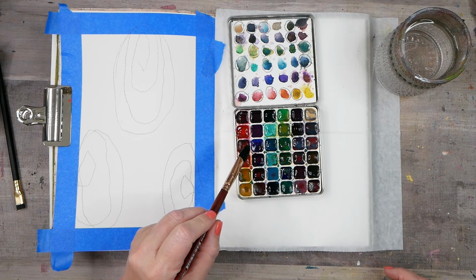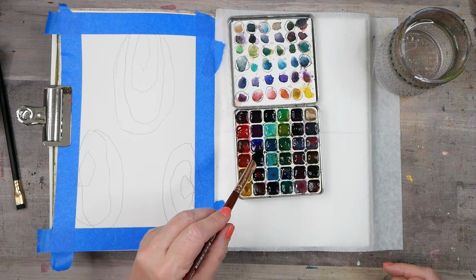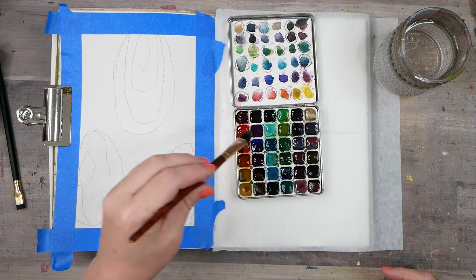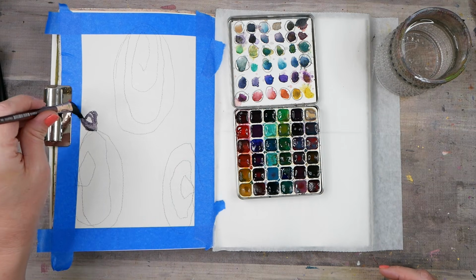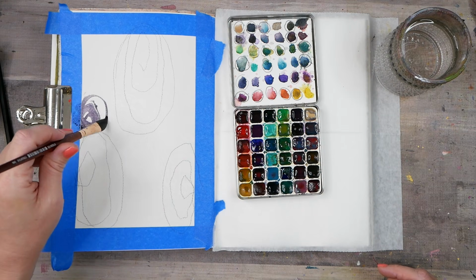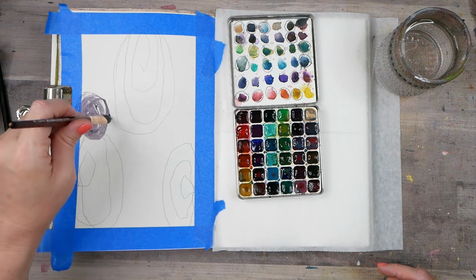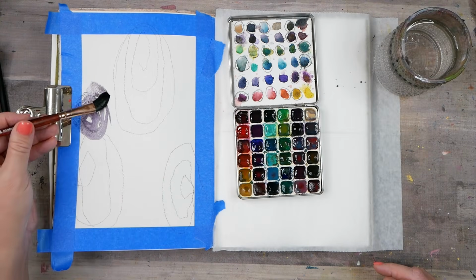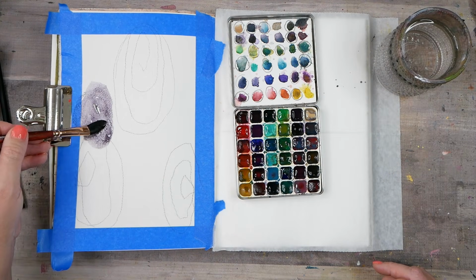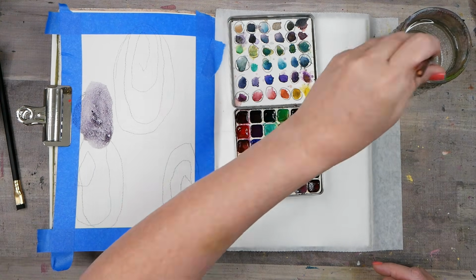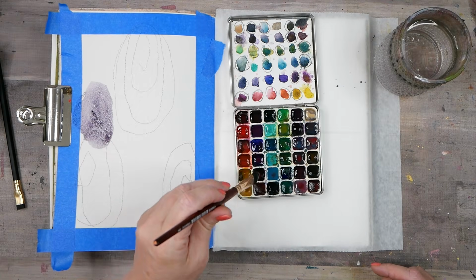So I love the orange, I love the purple, I don't even know what purple that was, but I love it. Let's just say maybe it's this one. And we're just going to start. We're just going to go for it. We don't know what we're going to end up with. Painting with our non-dominant hand. Don't be tempted. Don't be tempted.